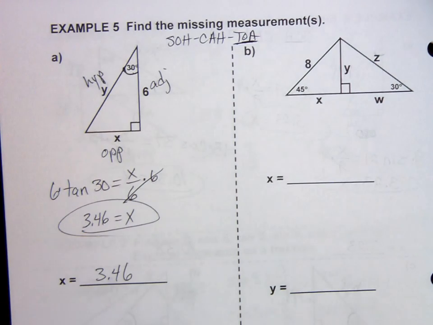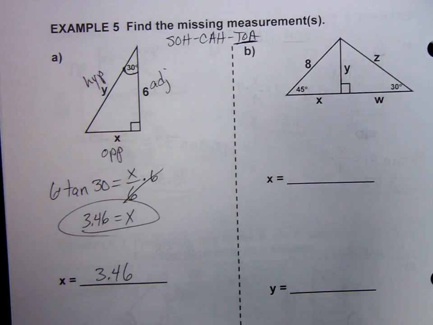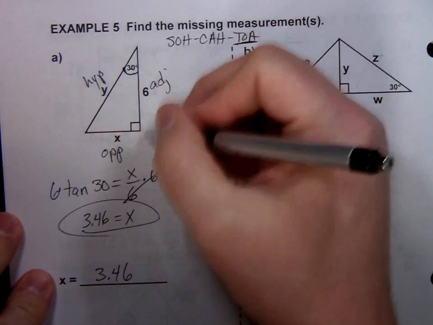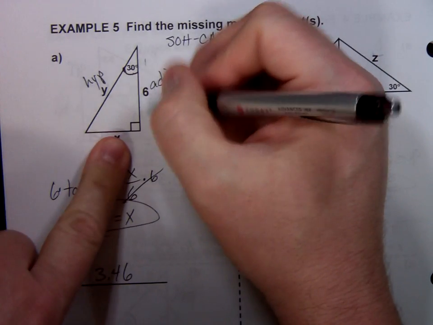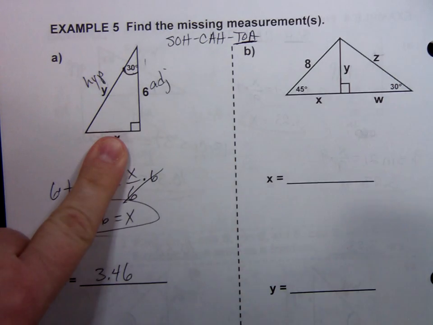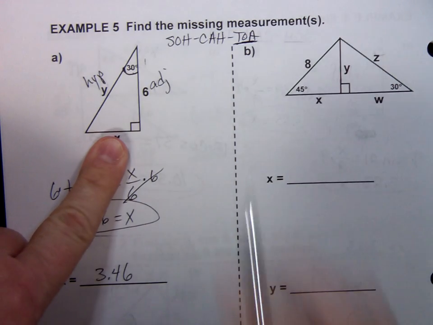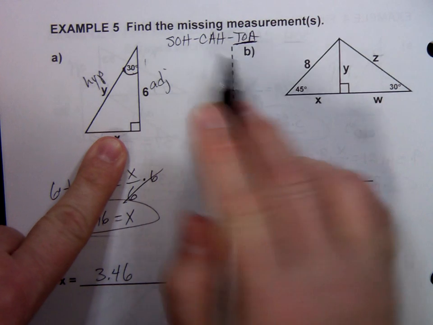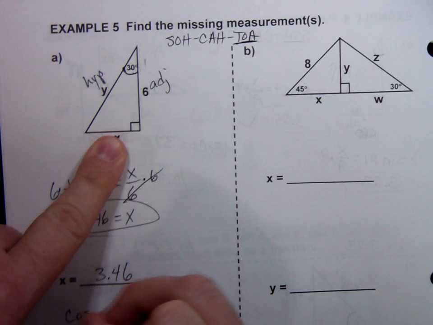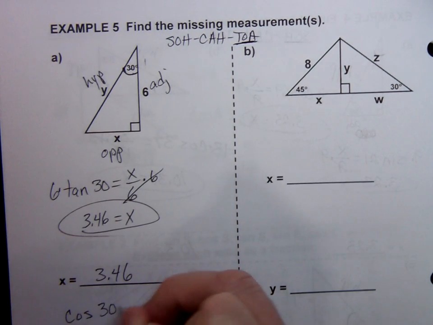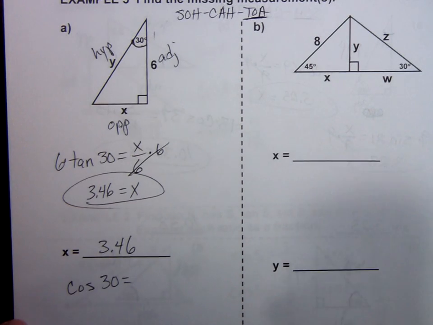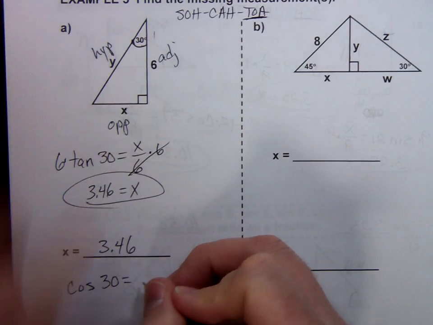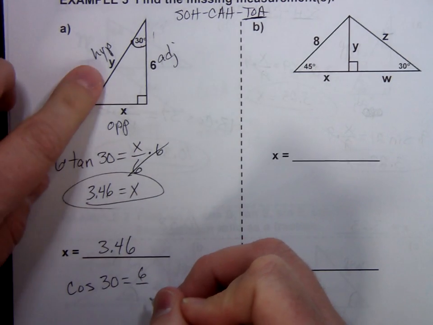Okay, let's solve for y. So again, I already have the adjacent. Now I'm looking for y, which is the hypotenuse. So if I'm doing adjacent and hypotenuse, that would be cosine. So I'm setting that up. Cosine of the 30-degree angle is equal to the adjacent, which is 6, over the hypotenuse, which is y. So there's the equation. And then we're solving.